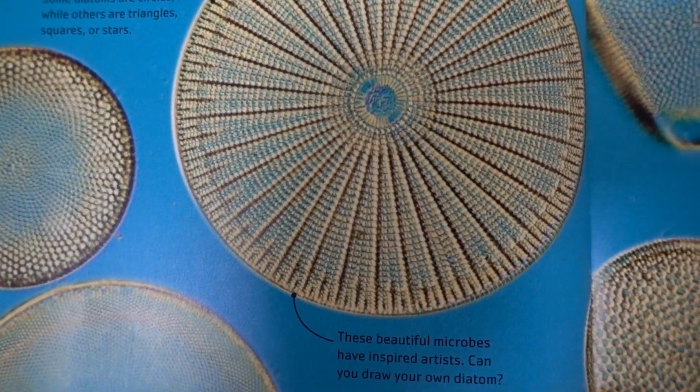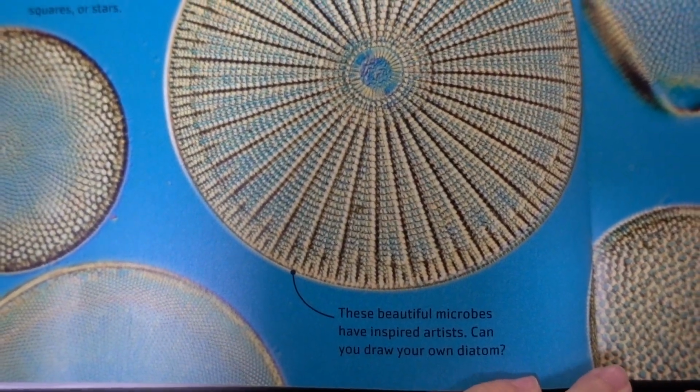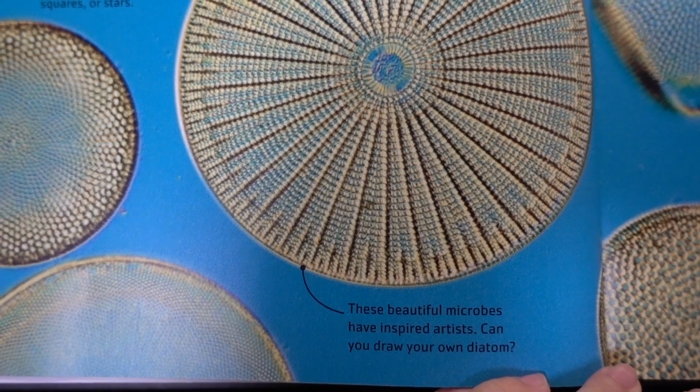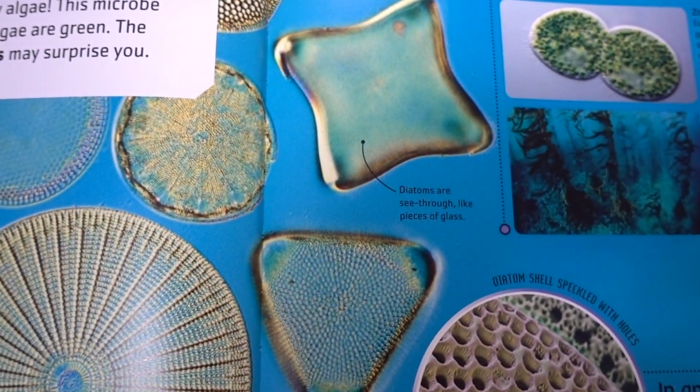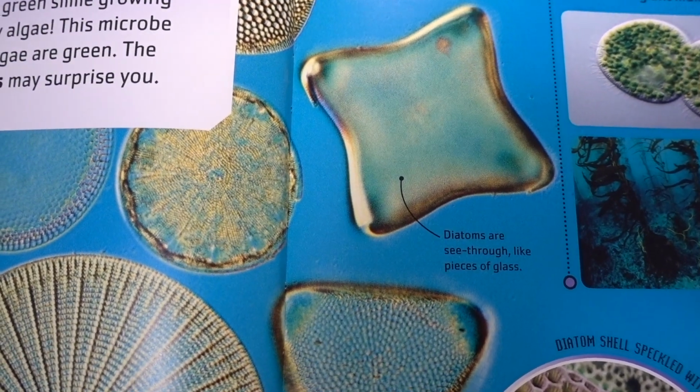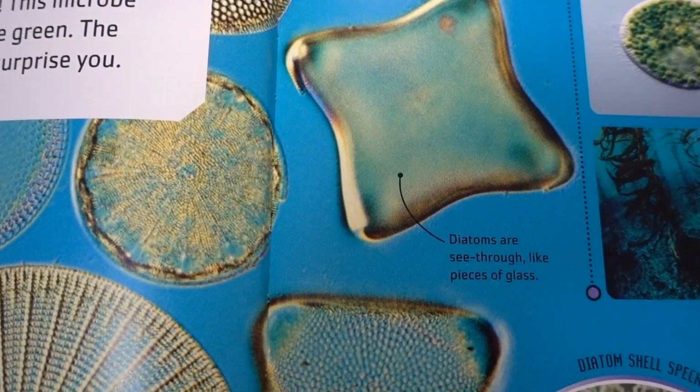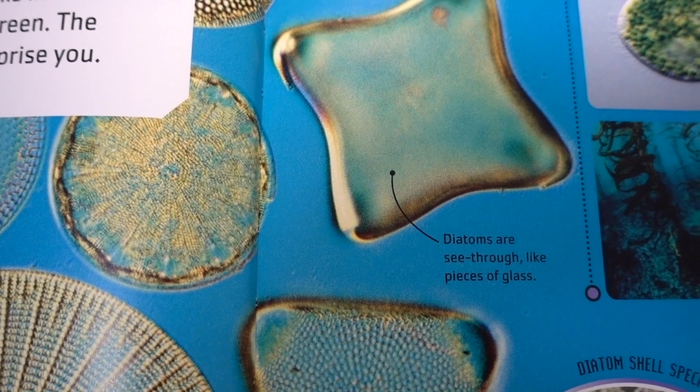These beautiful microbes have inspired artists. Can you draw your own diatom? Diatoms are see-through, like pieces of glass.